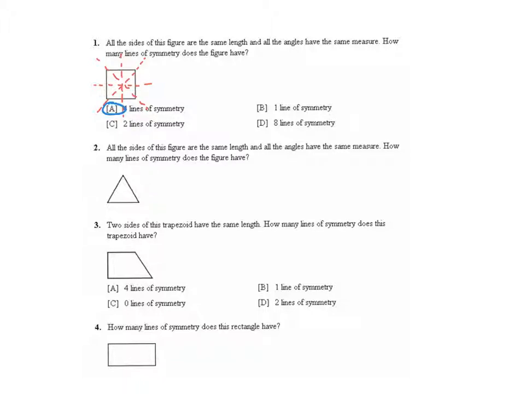Number 2 says all the sides of the figure are the same length and all the angles have the same measure. How many lines of symmetry does the figure have? That's telling us that this is a regular triangle. It is an equilateral acute triangle. So we can split this directly down this direction, and then we can turn the triangle and do the same thing this direction, and then turn it and do the same thing this direction. So it has 3 lines of symmetry. And we knew that, again, without even drawing the lines of symmetry, because it is a regular polygon and it has 3 sides, it will therefore have 3 lines of symmetry.